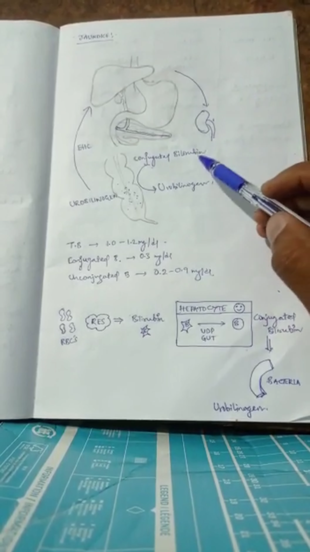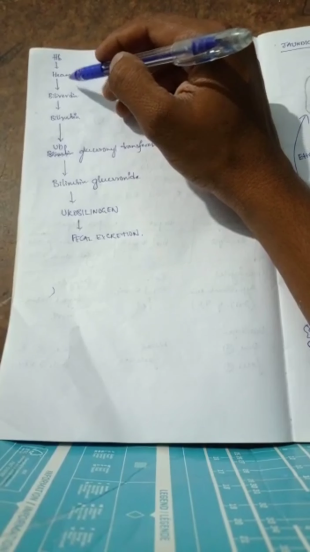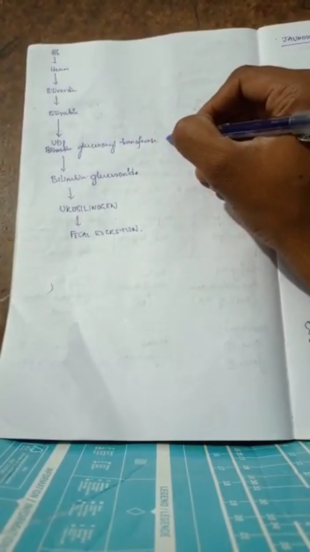So where does this bilirubin come from? As you all know, RBC contains hemoglobin. In the reticuloendothelial system, mainly in the spleen and liver, these RBCs get lysed and the hemoglobin, the heme part, gets converted to heme after lysis, and then heme gets converted to biliverdin with the help of heme oxygenase. The biliverdin gets converted to bilirubin, which is conjugated in the liver. The bilirubin is taken up by the hepatocytes and conjugated in the hepatocyte with the help of an enzyme. This enzyme is UDP glucuronyl transferase, and the bilirubin then gets converted to bilirubin glucuronide, which is excreted into the intestine.